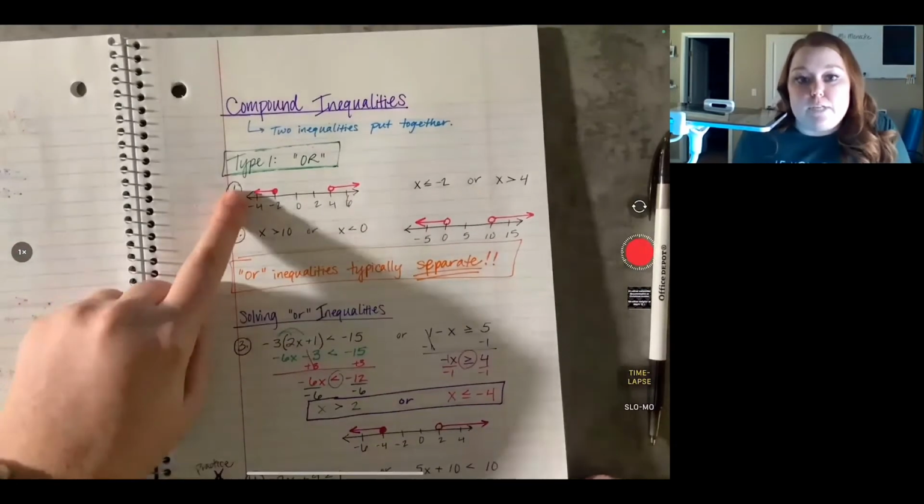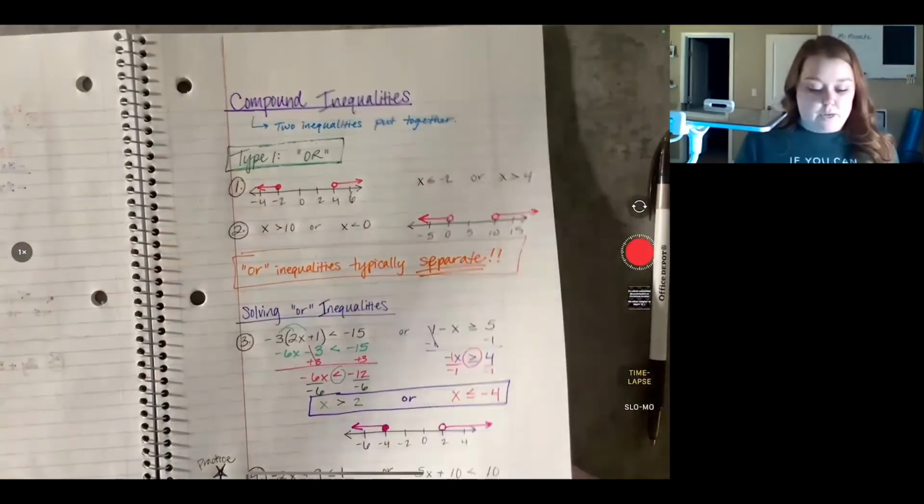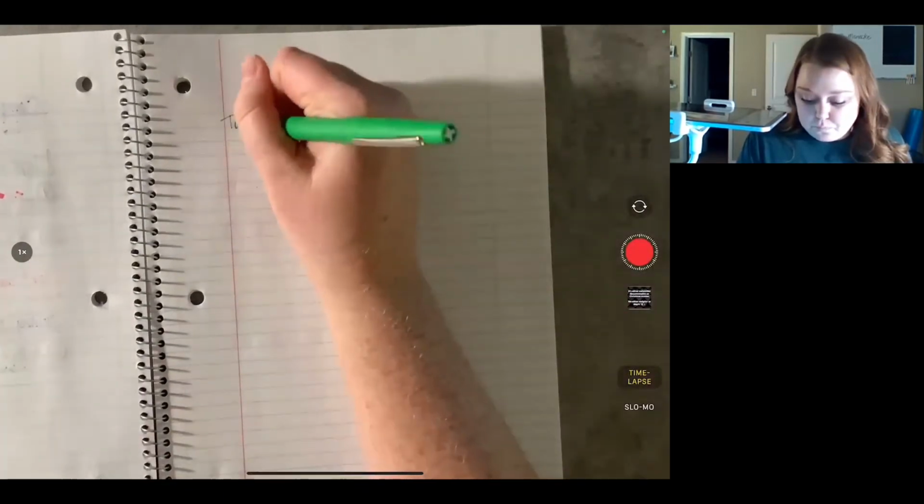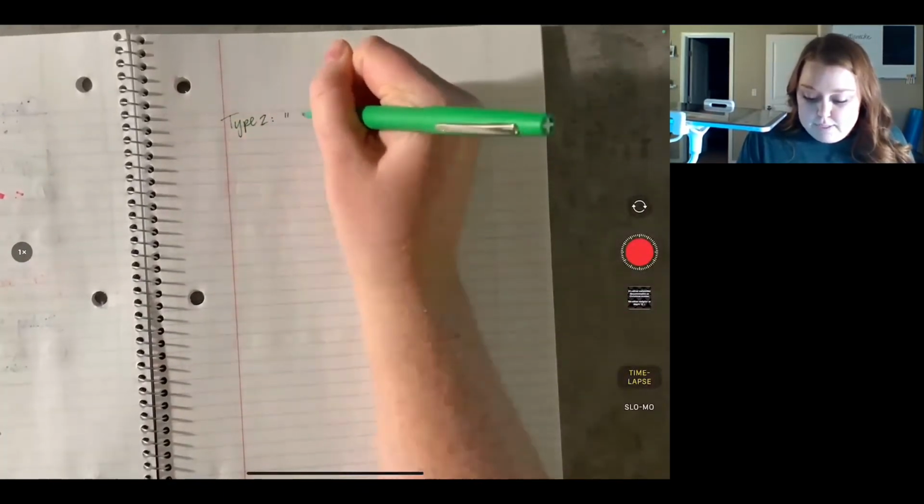So this was just the first type. This is the or compound inequalities. The other type, we'll call it type 2, is and.